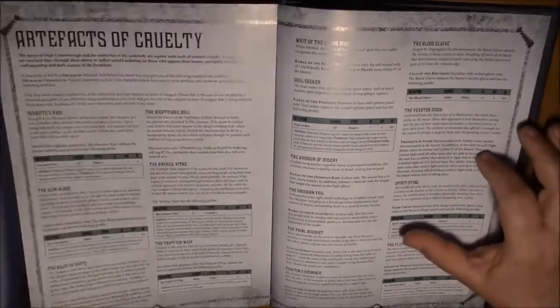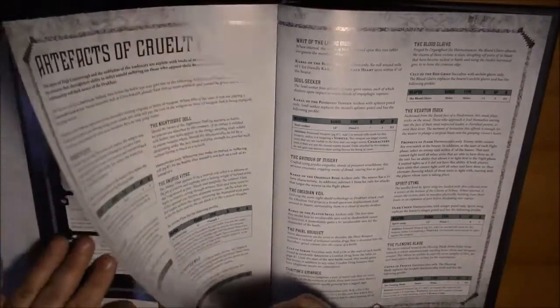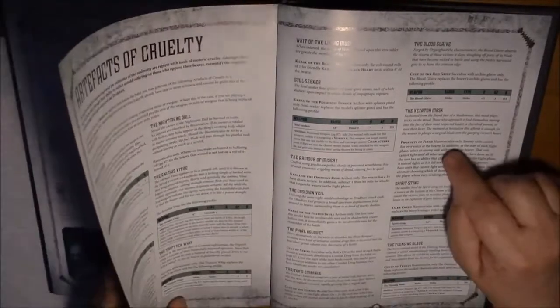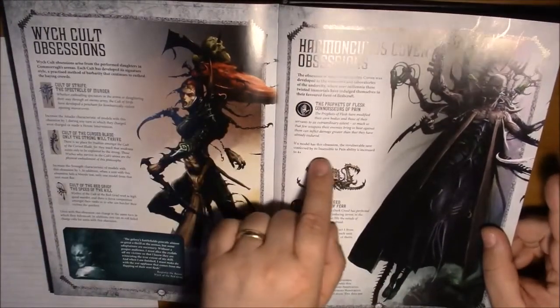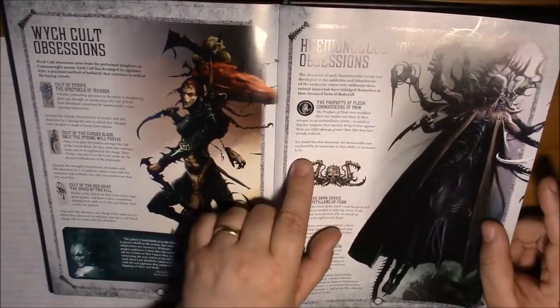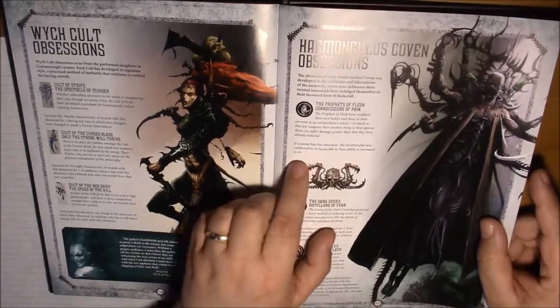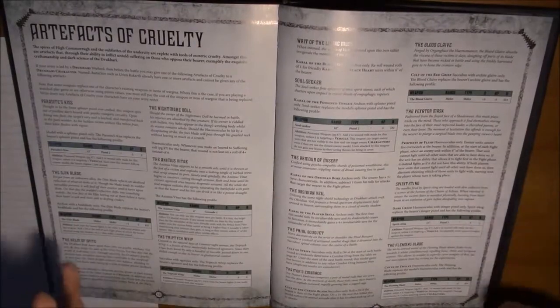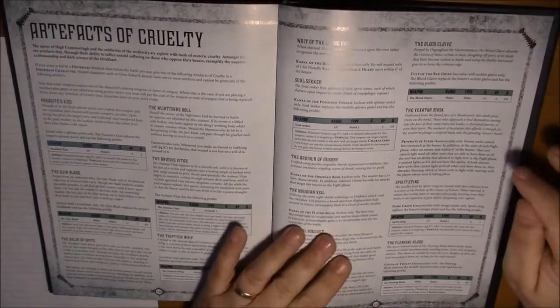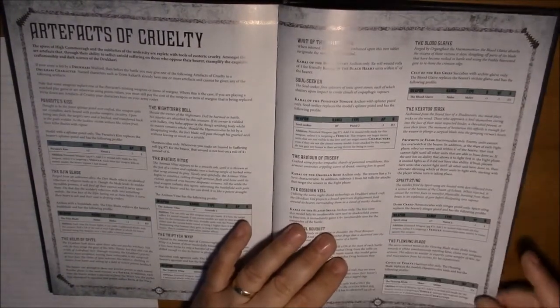So that is what I'm looking forward to. When I look back on this, it's the Prophet of Flesh one. That one is the one that I'm going to use most often anyway, because it's the one that gives me the insensible to pain save of 4+. So that's a very good match for me storyline wise. So I'm really pleased about that.